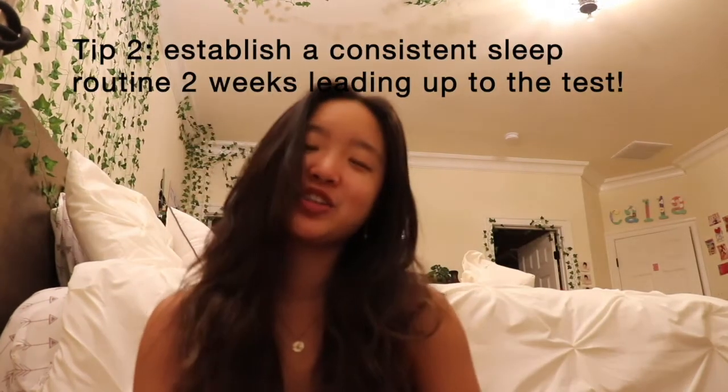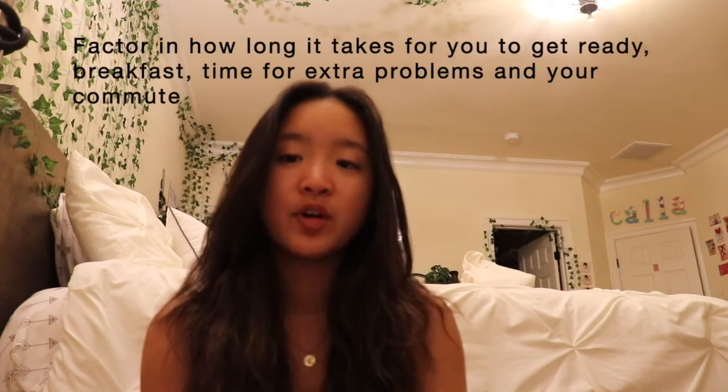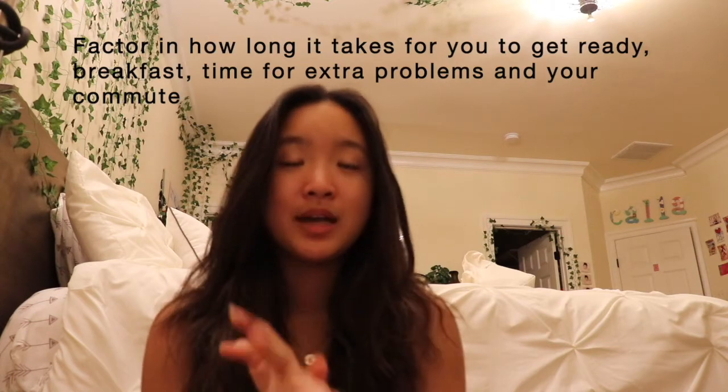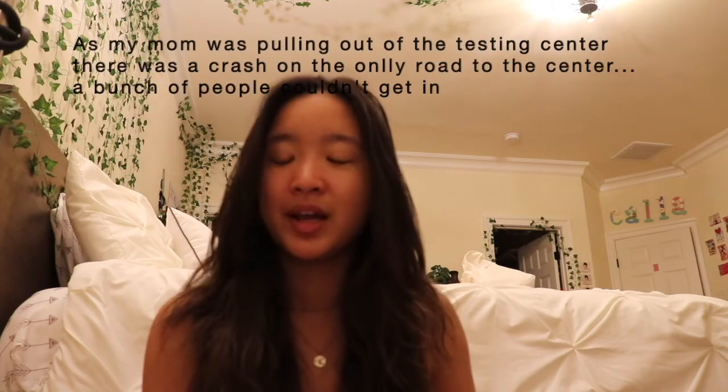My next tip actually has to do with sleep. Sleep is so important to your memory retention and being able to pull information from your brain. What I did 2 weeks before the ACT was I calculated how far the testing center was from my home, and what time I would need to wake up in order to have time to eat breakfast, do a couple practice problems, and just have a relaxing morning so I'm not rushed trying to get to the ACT.